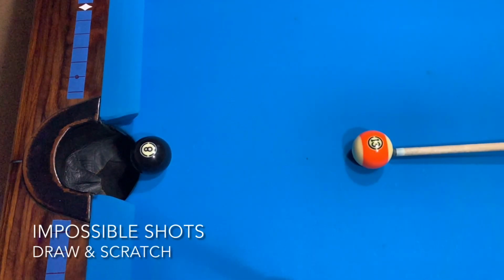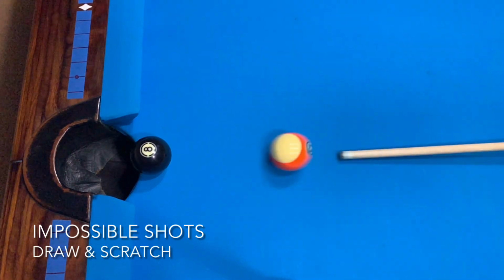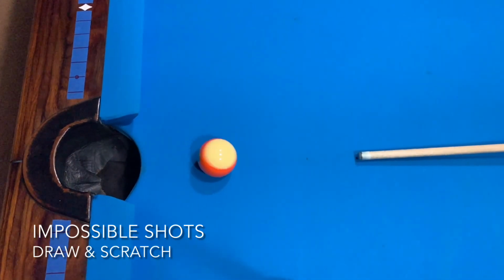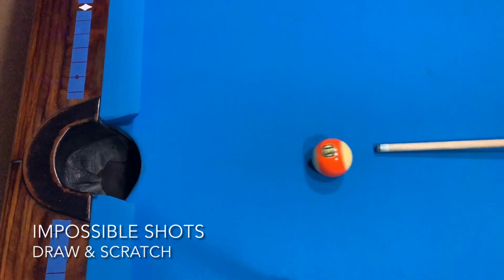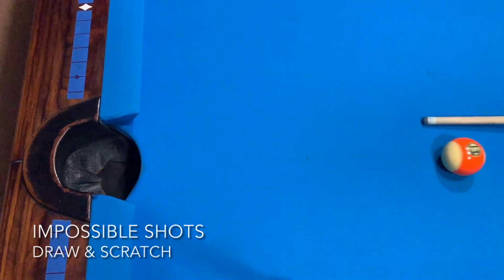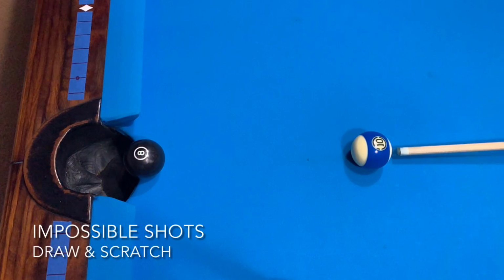Scratching on the 8 while using draw as shown is impossible with equally weighted balls. But if you have a heavier cue ball, you can actually send the cue ball past the object ball and scratch in the pocket behind it. Yikes!